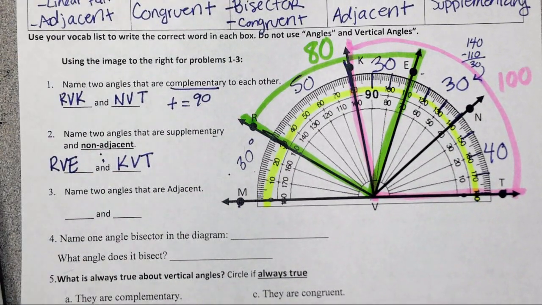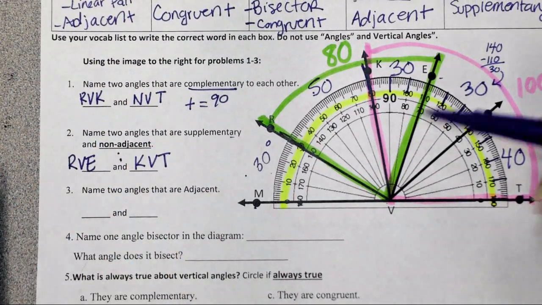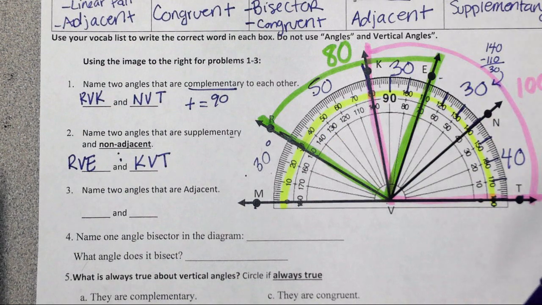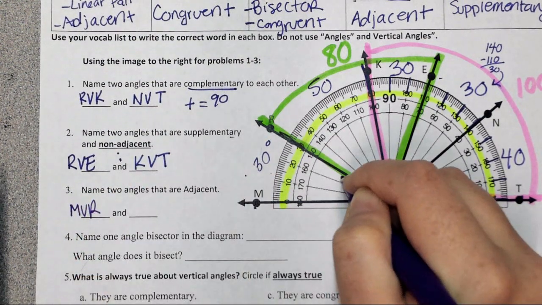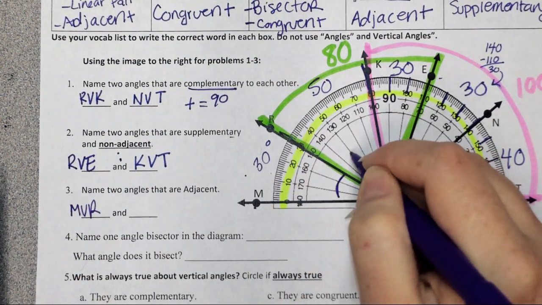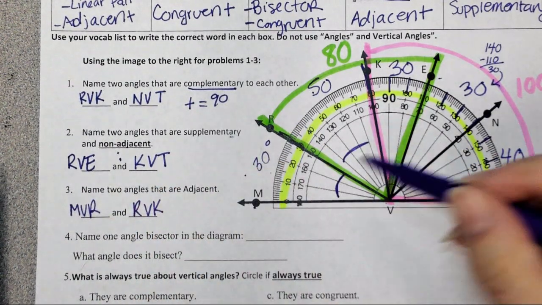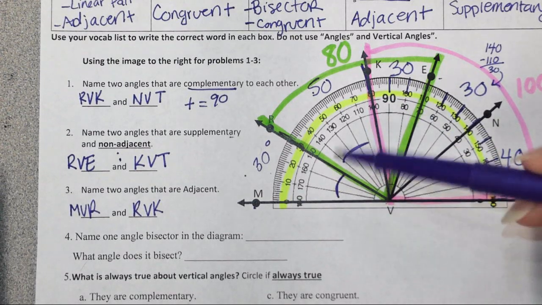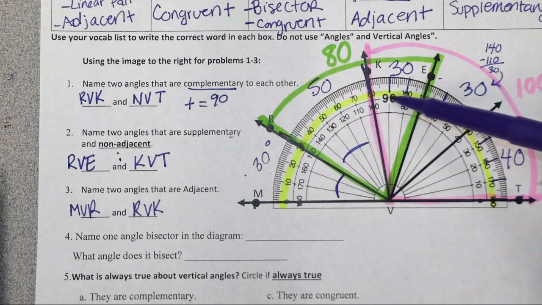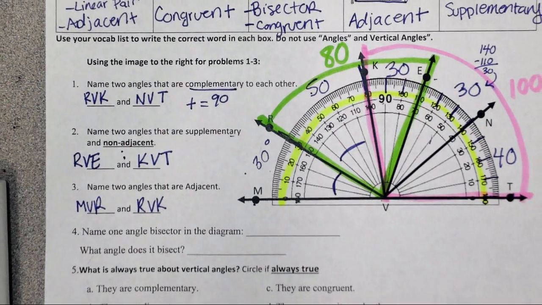All right. Number 3, name two angles that are adjacent. This one's a little bit easier. So we can just pick any two angles that are next to each other and not overlapping. So I'll say MVR, this angle here, and RVK, that angle there. There are a lot of adjacent angles in this picture, so if you didn't pick those two, it's fine. You could use these two angles, those two, any two that are next to each other and not overlapping.